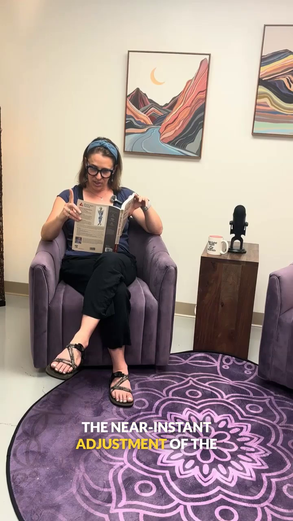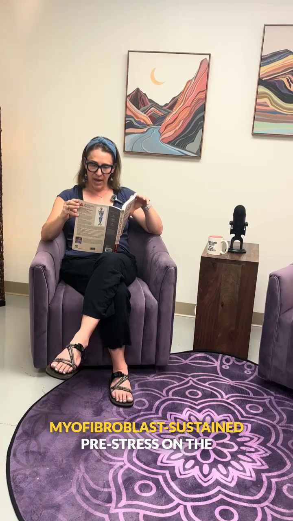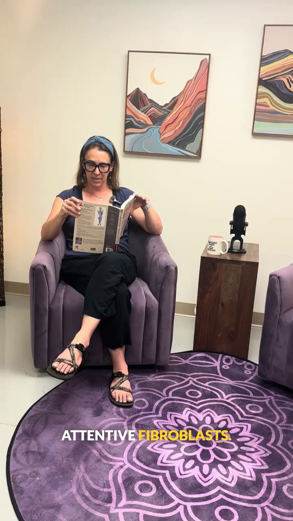In terms of the responsiveness of the myofascial system, we see a spectrum of contractile ability. The near instant adjustment of the skeletal muscle, the more generalized spiral contraction of the smooth muscle, the myofibroblast sustained pre-stress on the larger sheets, and the more passive but still attentive fibroblasts.